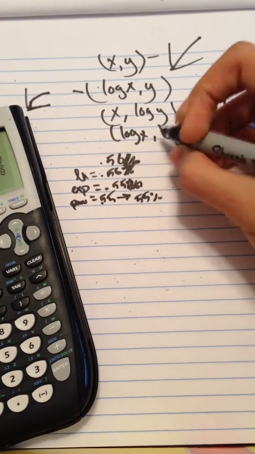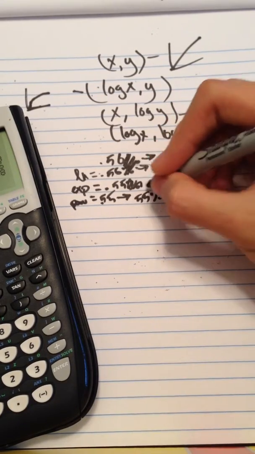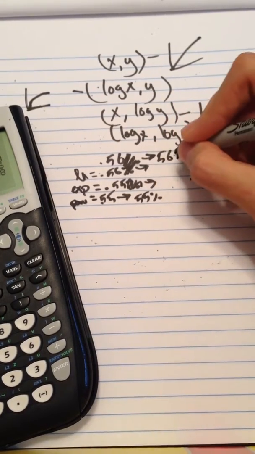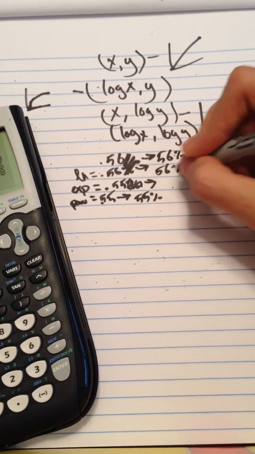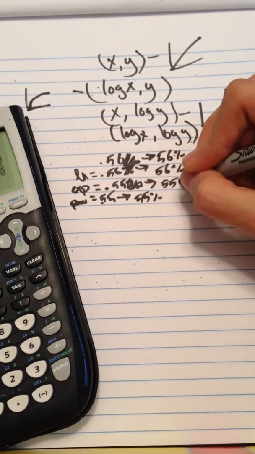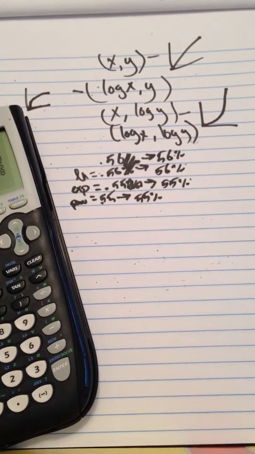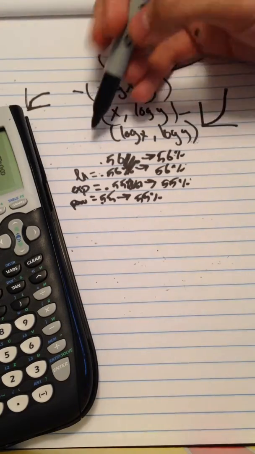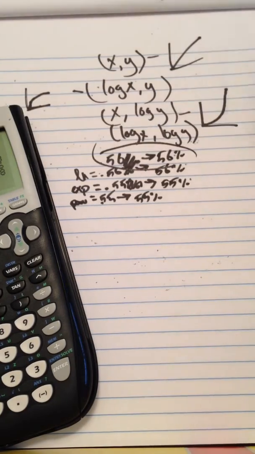Ooh, let's cross these out, that would be wrong. 56%, 56%, 55%. So the best regression line would be just to keep the normal one.